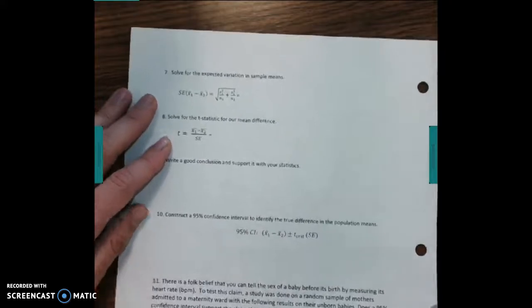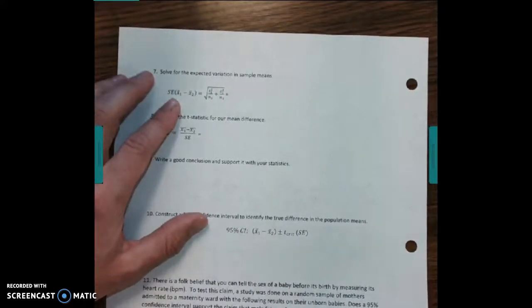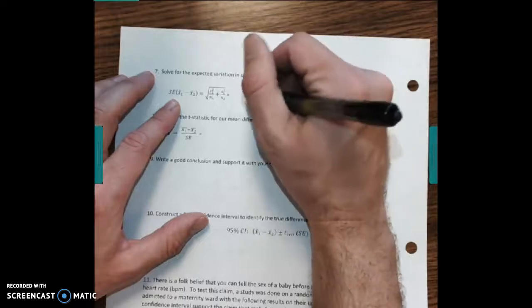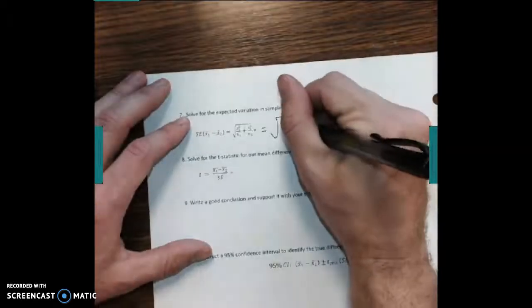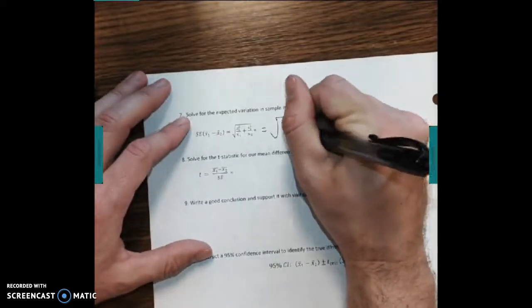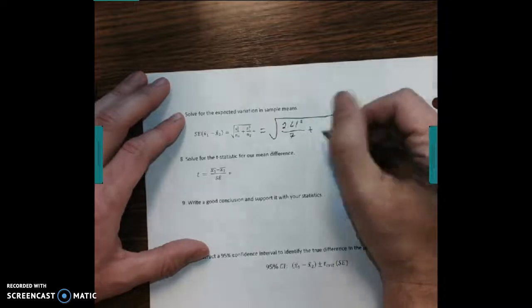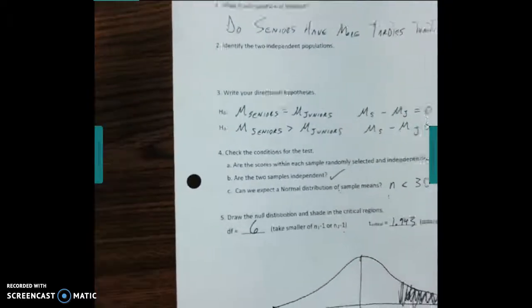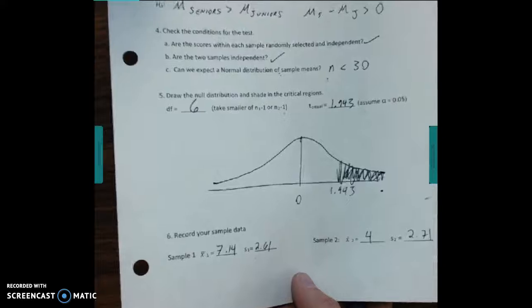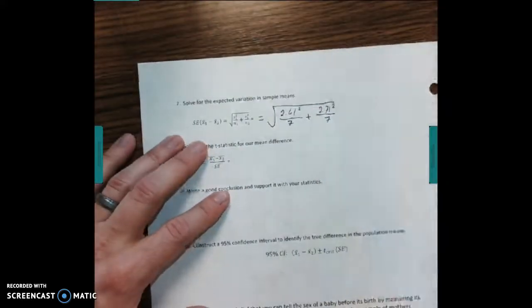First thing I need to do is find the expected variation in sample means, or if you prefer, the standard error. So that's going to be the square root of my senior standard deviation, 2.61, squared, divided by the sample size of 7, plus the sample standard deviation of juniors, which was 2.71, squared divided by the sample size.